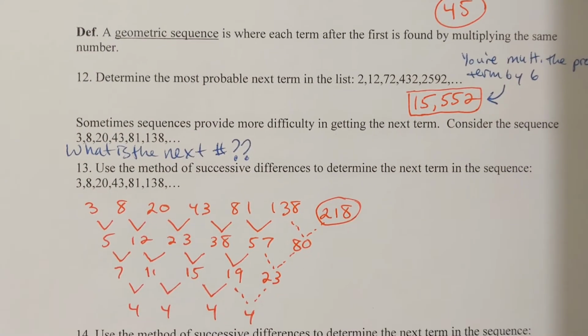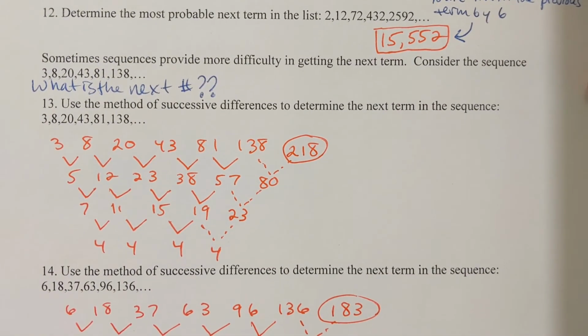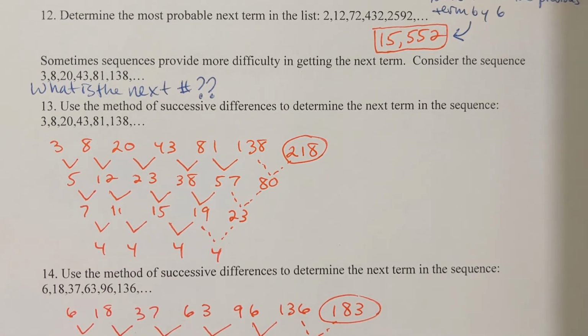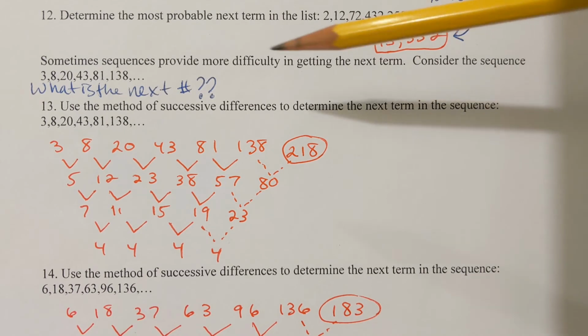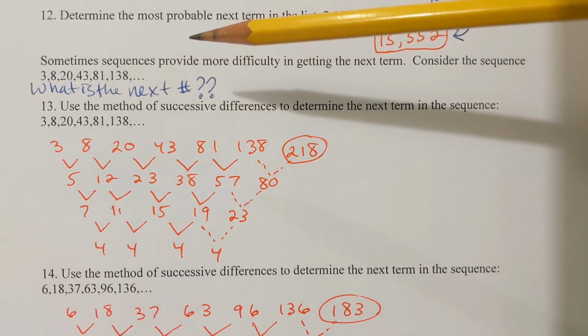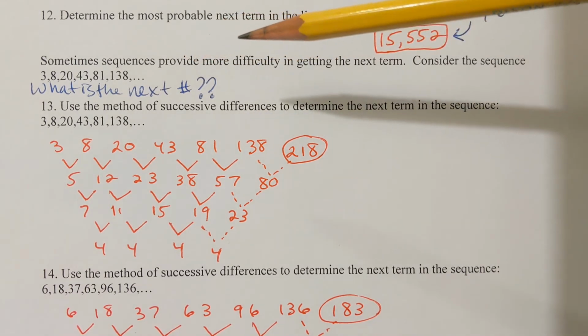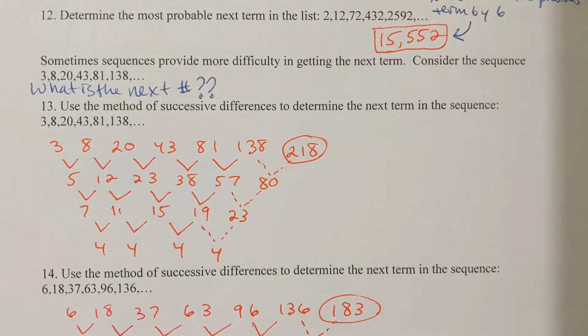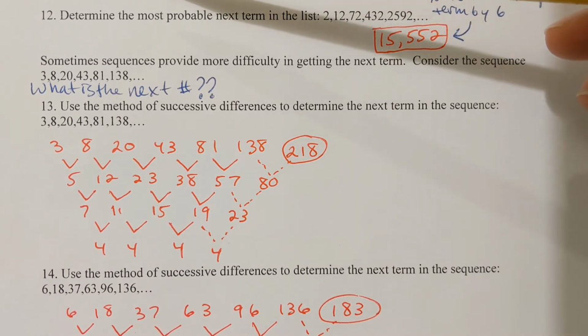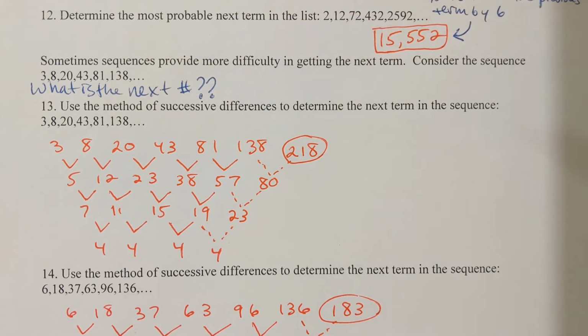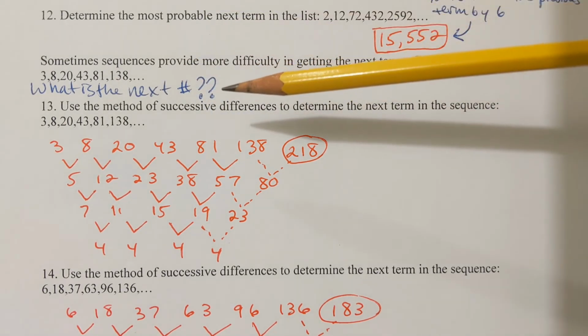Now, sometimes sequences provide more difficulty in getting the next term. Consider the sequence 3, 8, 20, 43, 81, 138. What would be the next number in that list? Well, let's see. I can't identify this as an arithmetic or geometric sequence. It's neither one of those, so I've ruled that out. What would be the next number in the list?